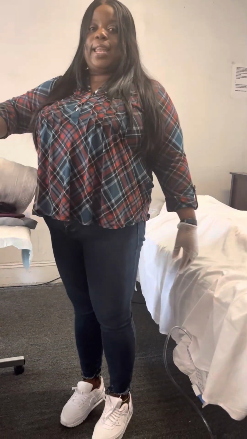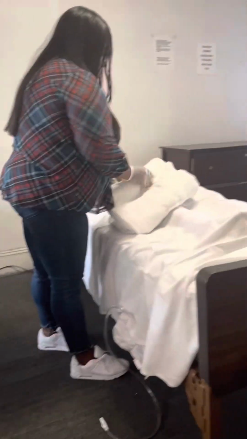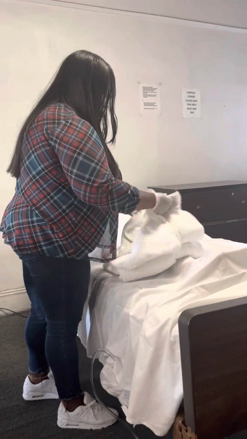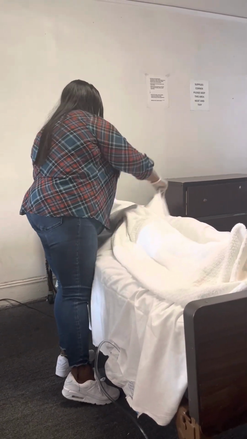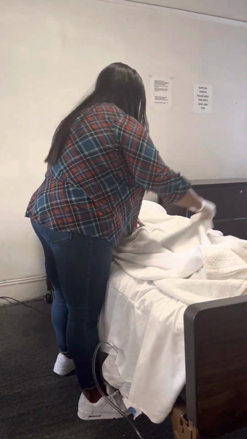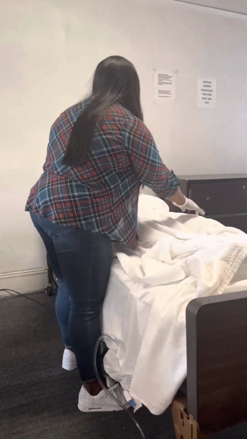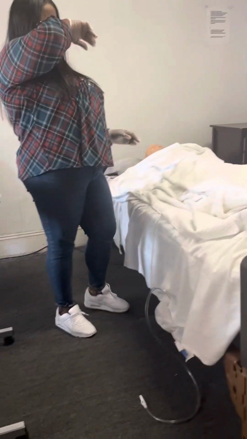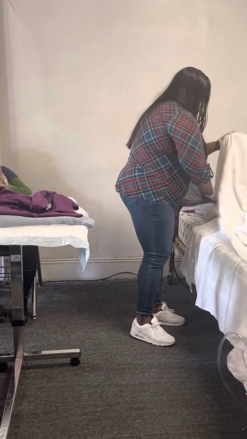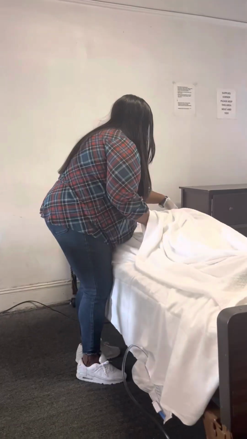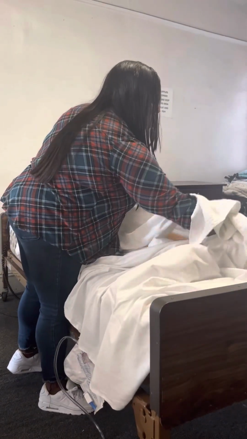So the next thing I'll be doing is to put on the privacy blanket. So I'm going to put on the privacy blanket. Okay, Mrs. Jones, how was your day today? Okay. You went walking. I saw you walking, Mrs. Jones, and that's wonderful when you're exercising. Okay. The next thing I'll be doing is taking down the top covers and taking it to the bottom of her feet.